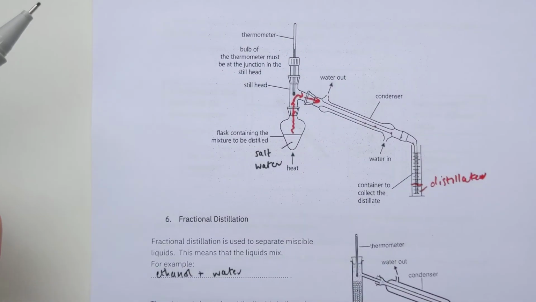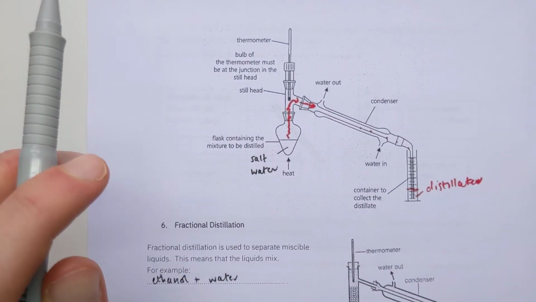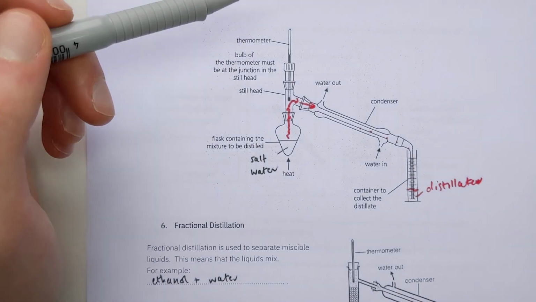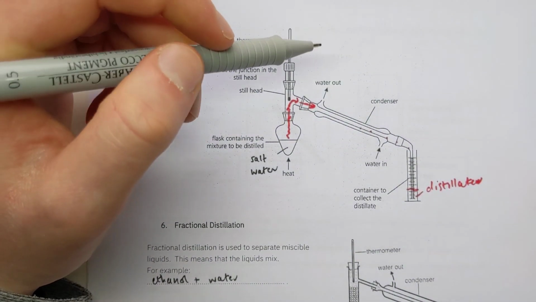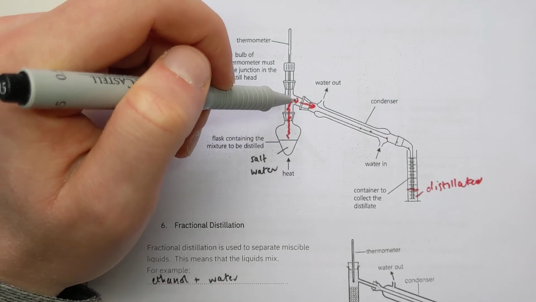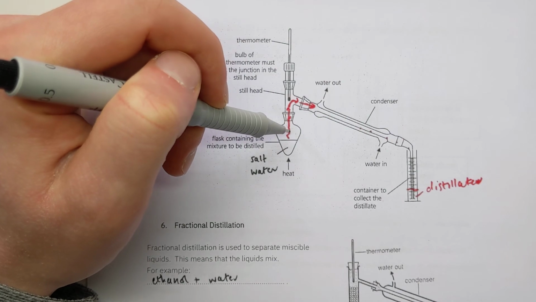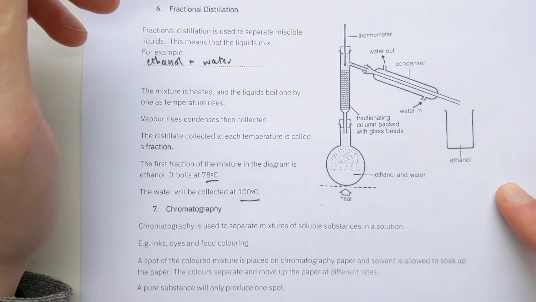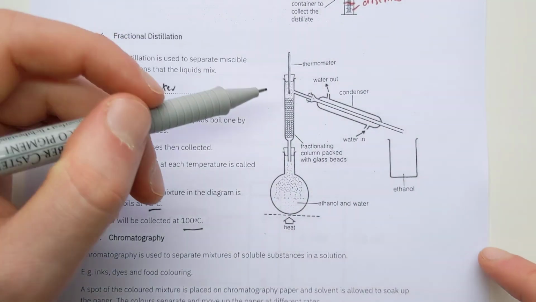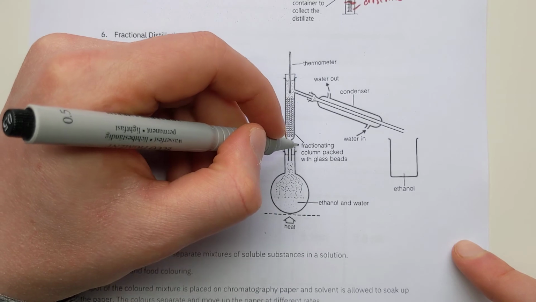Because the technique could just use this same apparatus up here. The one slight snag with using what we call simple distillation with two liquids is because the boiling points aren't that different, if you tried it with this apparatus, you'd probably get the water and the ethanol boiling at the same time. They've got pretty similar boiling points, it's quite hard to control when they actually will come across. The way we solve that is we use a slightly different piece of apparatus in fractional distillation, which is called a fractionating column.